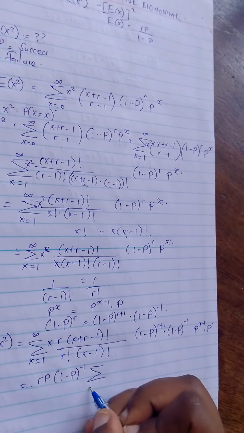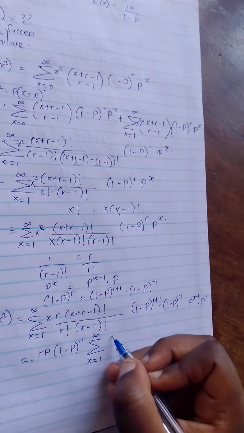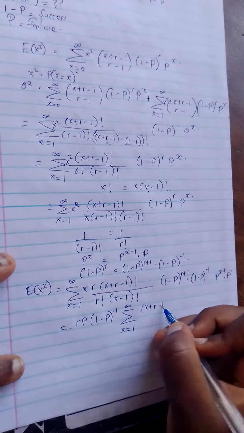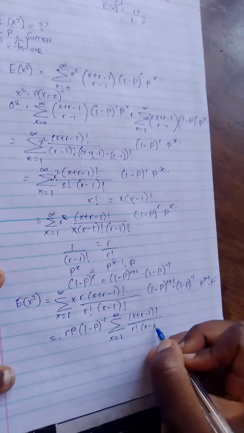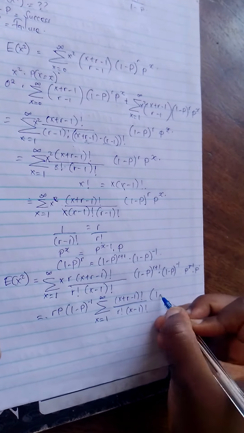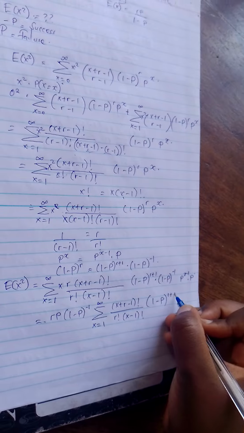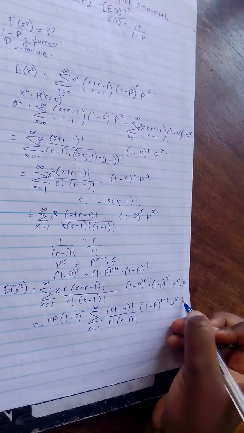This will give us the sum from x equal to 1, here we have (x + r - 1)!, r!, (x - 1)!. So we put the remaining values here: (1 - p)^(r + 1), then we have p^(x - 1). So this is no longer affected by this.